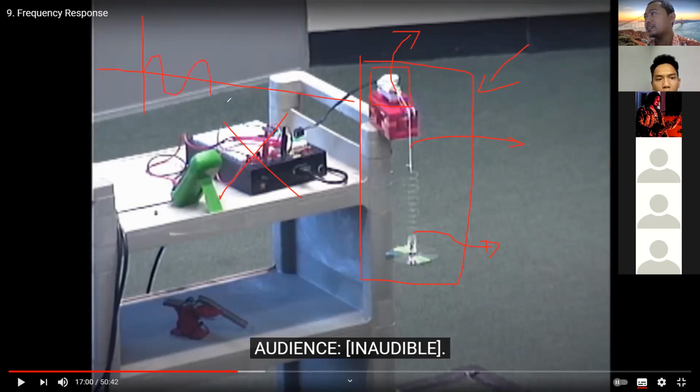Do you agree about this? This is the input signal? Yes, sir. It's sinusoidal. Okay, good. So in this case, the input signal is kind of like that. And then the system is here, and it consists of a spring, and what's more, this is like a mass. Yeah, like a mass. And where is the output?